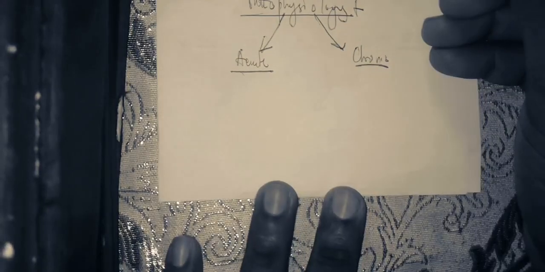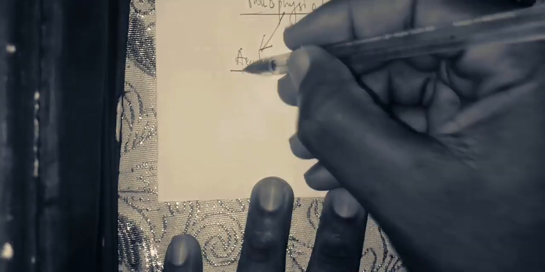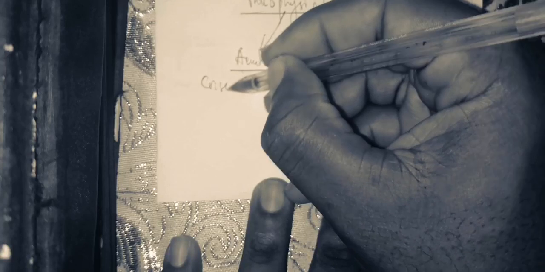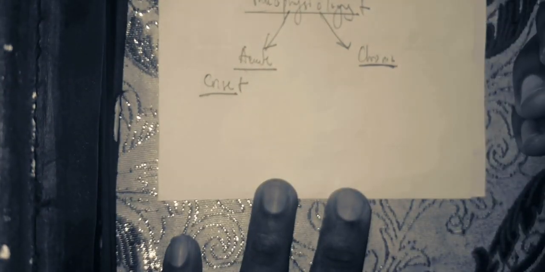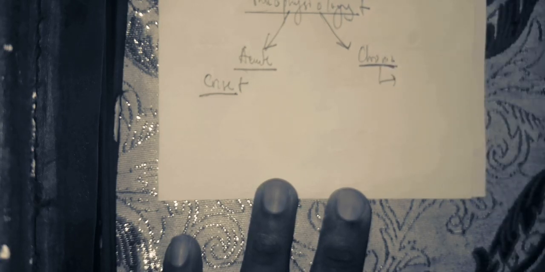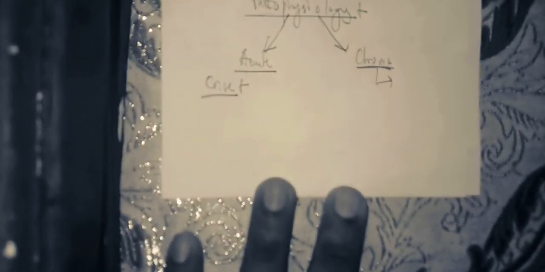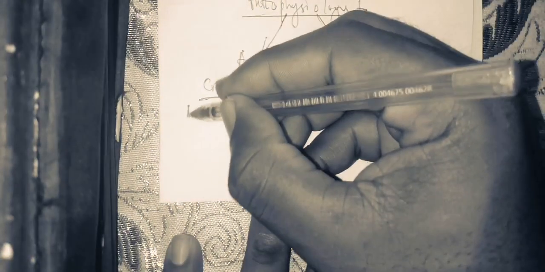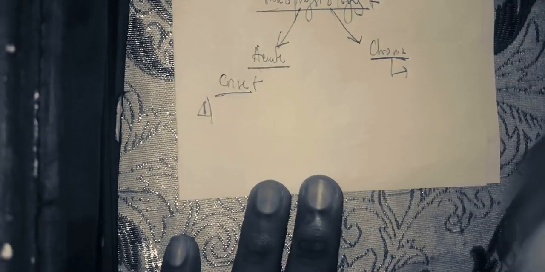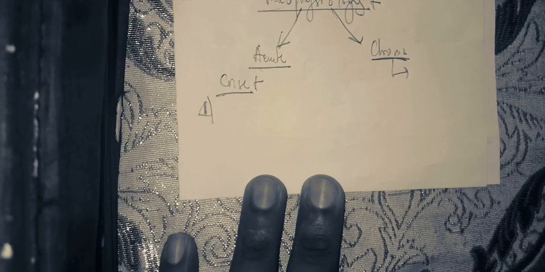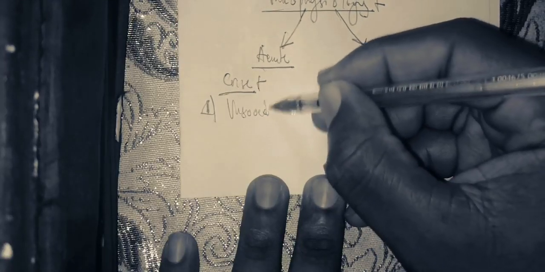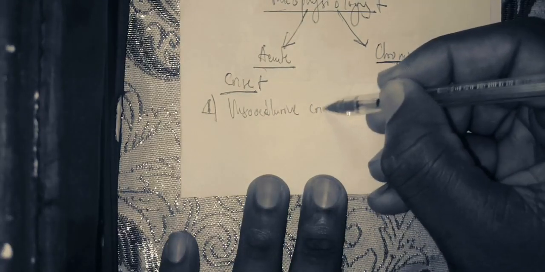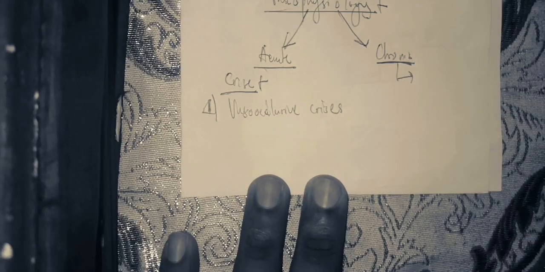For the acute complications, the first thing we need to know is that they are generally crises. And for the chronic complications, we are going to visualize them in different topics. Now, you need to know that there are different crises. The first crisis, the major crisis that patients are going to have, is vaso-occlusive crisis. Vaso-occlusive crisis is the major presentation of sickle cell patients.